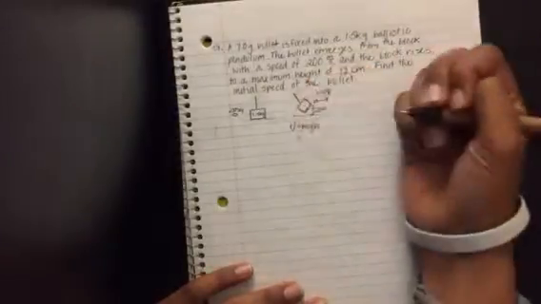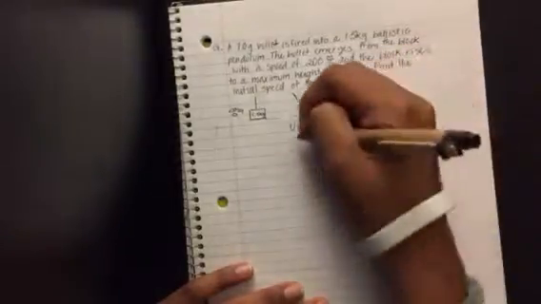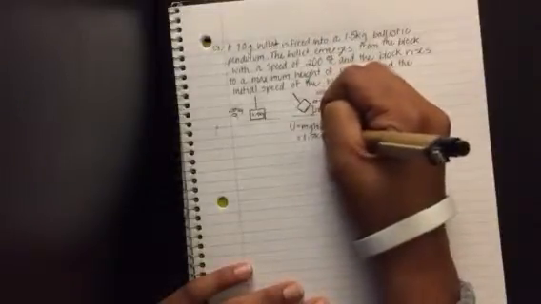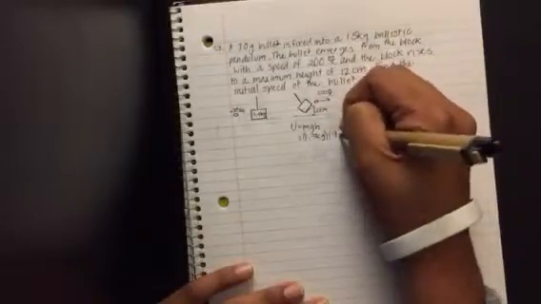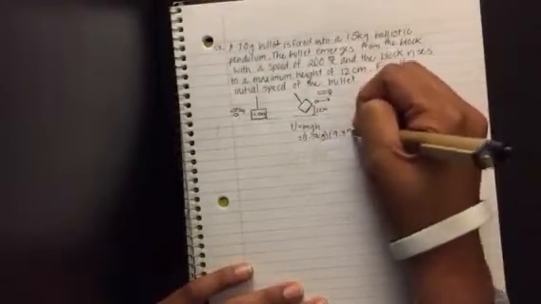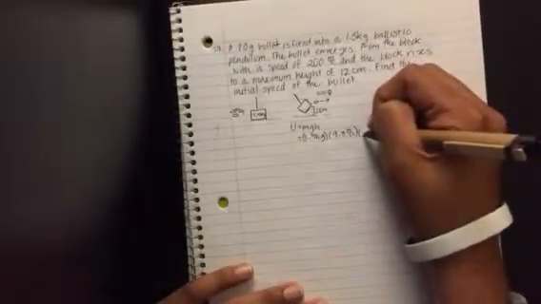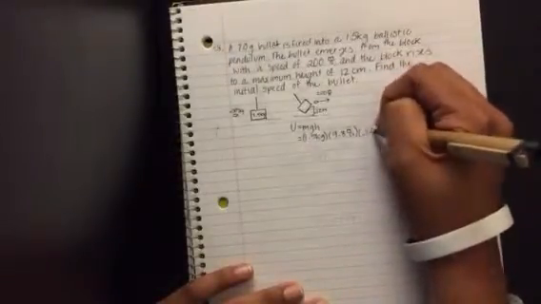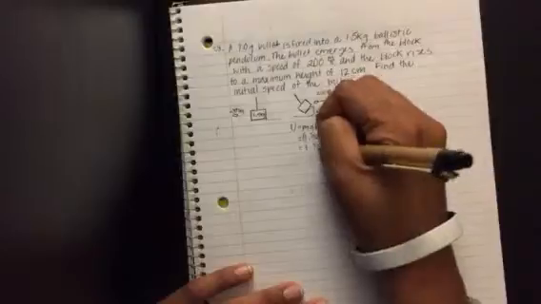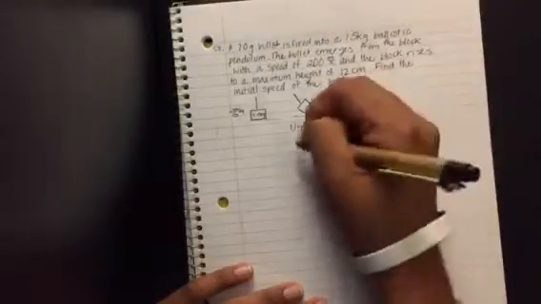And then we would plug in, so the mass would be 1.5 kilograms times gravity, so 9.8 meters per second squared, times the height, which is given 0.12 meters, and then that comes out to 1.764 joules.